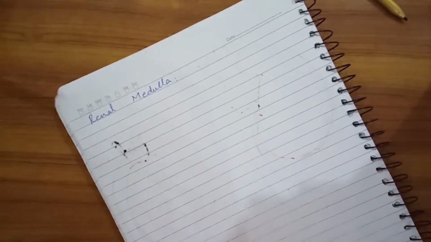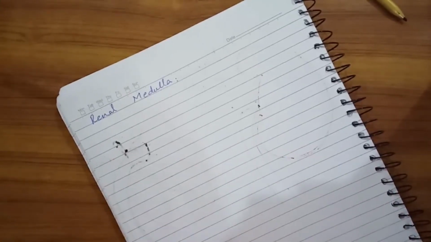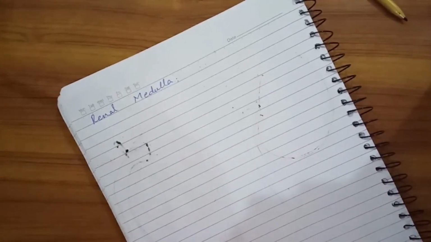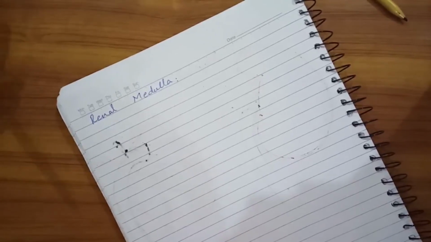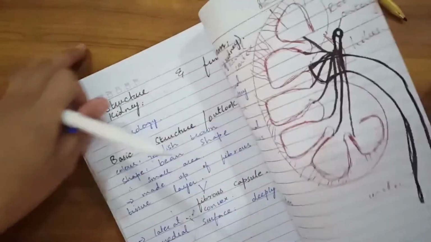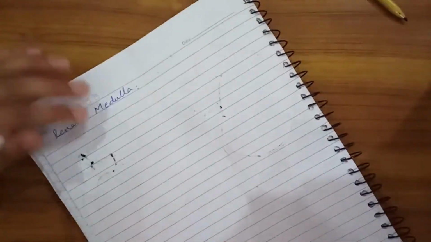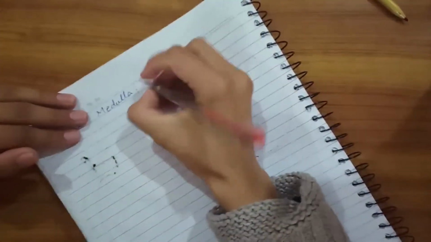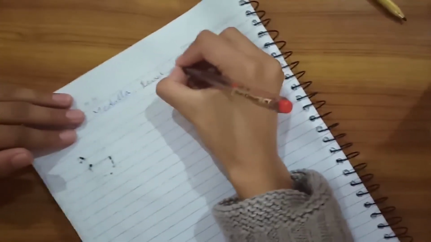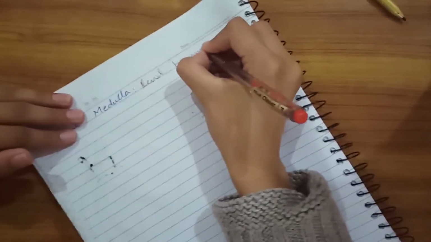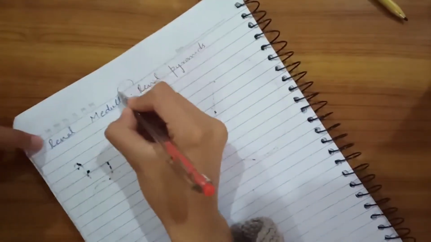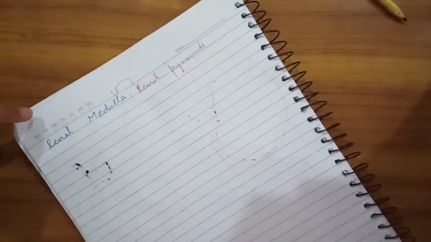So the kidney is basically divided into outer renal cortex and inner renal medulla. The renal medulla consists of a number of cone-shaped renal pyramids that I've introduced to you. These are renal pyramids, located inside renal medulla.